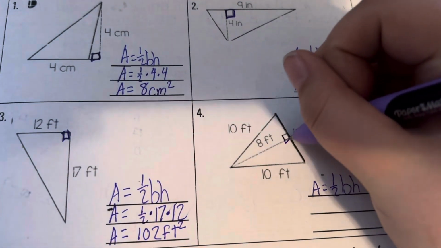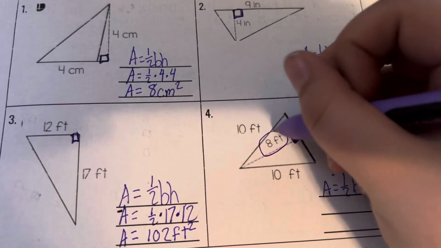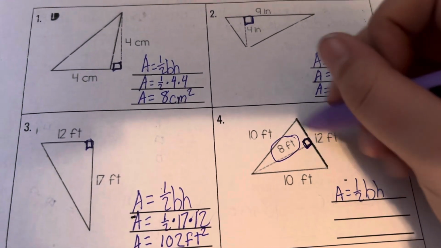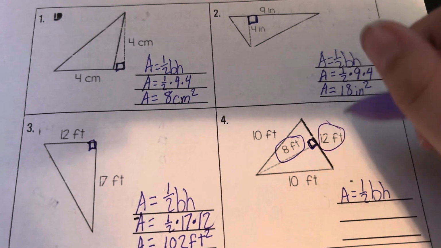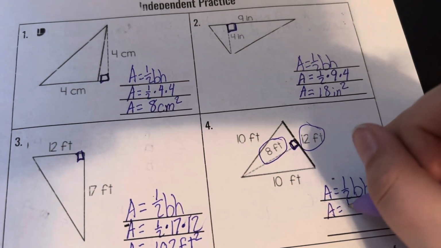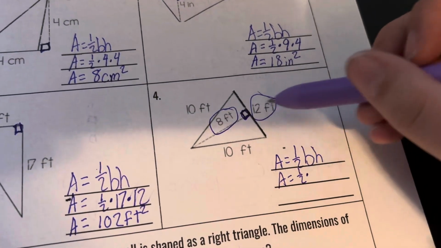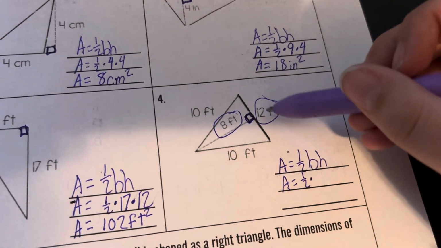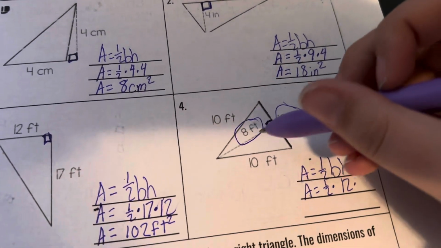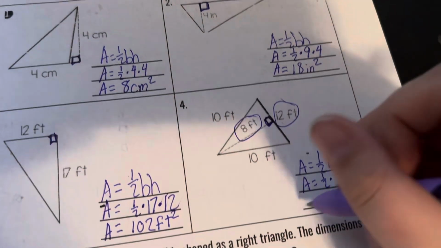Now, they gave me more than two numbers, so that means I'm going to go back to my box. This is the only line touching my box, and this is the only line touching my box. So I only care about these two numbers. So I have area equals 1/2 times my base, and because of the way the triangle is tilted, I'm going to go with 12 as my base, times the height, which I found was 8.